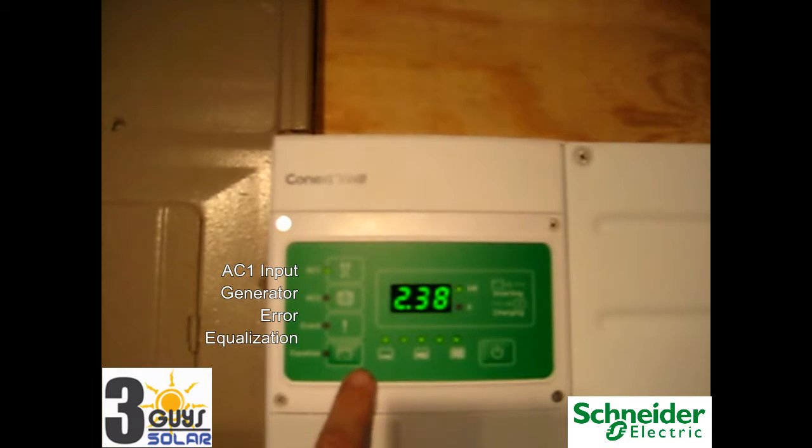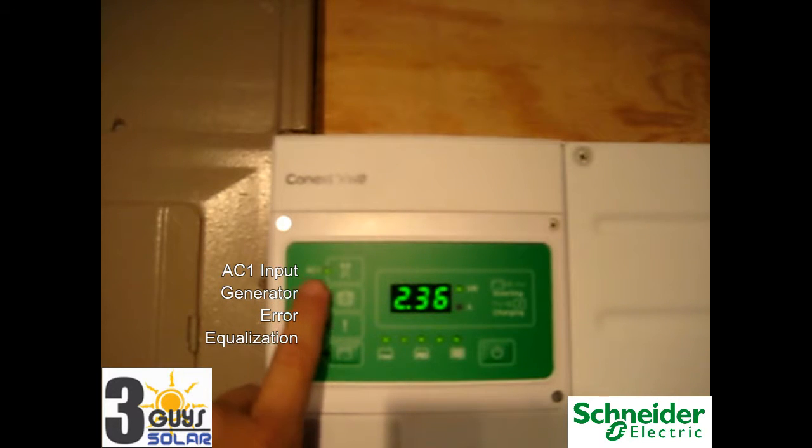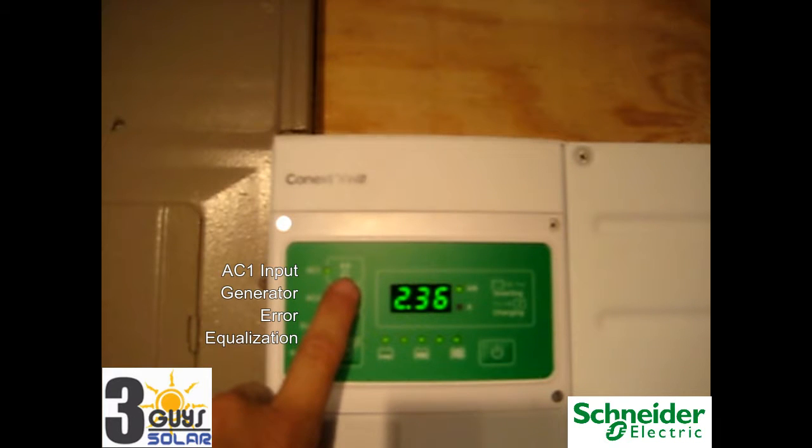This is the inverter display screen. The inverter display screen is going to give us real-time information specific to the inverter. The first light here is the AC input. This AC input is our grid connection. When the AC light is on and solid, that means we have a solid grid connection from our existing panel. If the light turns off or starts flashing, that means we have lost AC power from the grid.